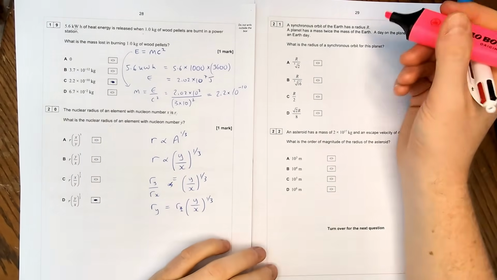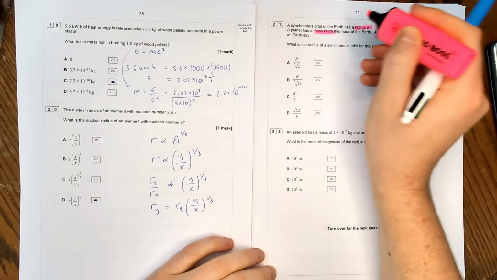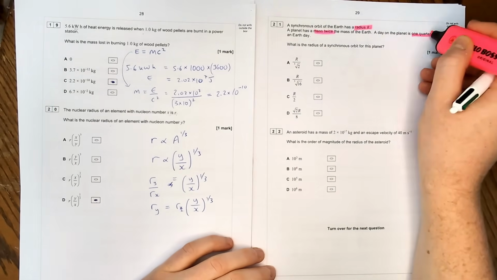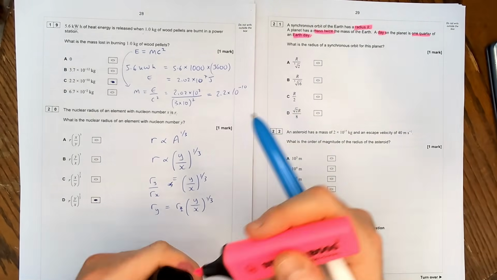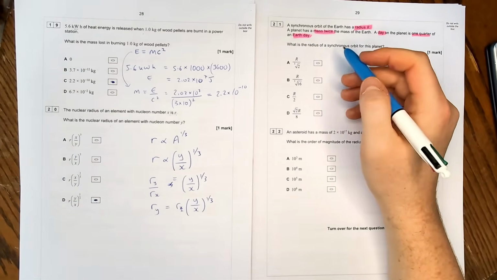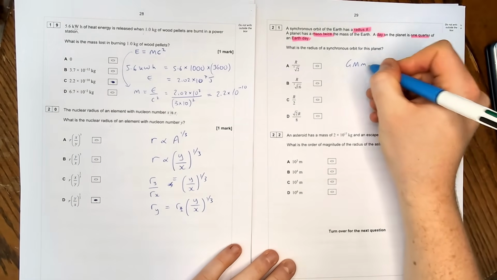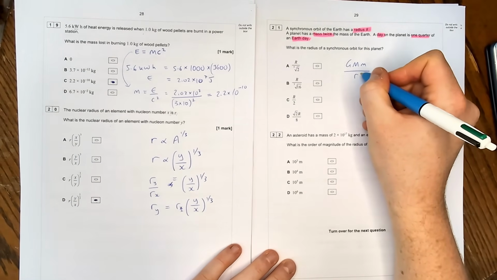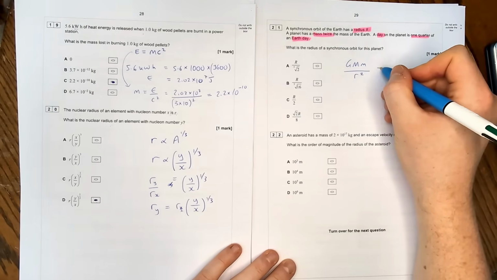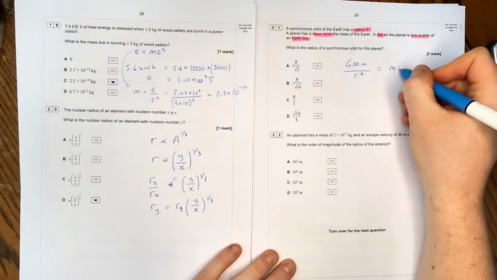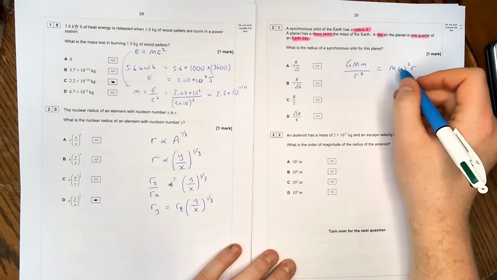We're told it has a radius r, we're told it has a mass twice that of the Earth, and a day is 1/4 of an Earth day. So that means that affects the time period. So we are going to use the same sort of start off. We're going to use gravitational attraction, which is going to be equal to the centripetal force, omega squared r. We're using that because we can get T into it nice and easy.